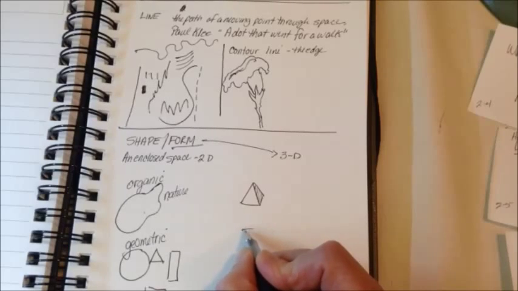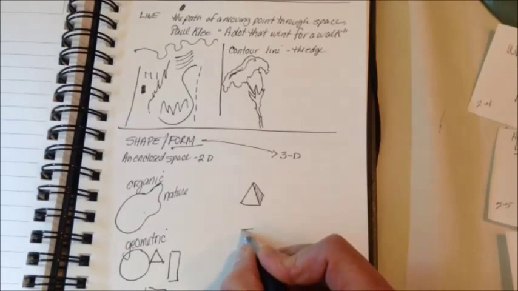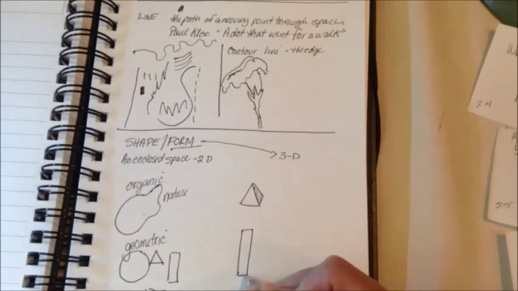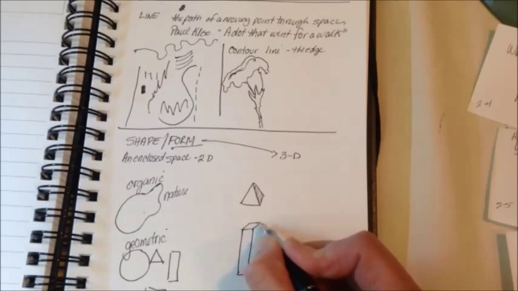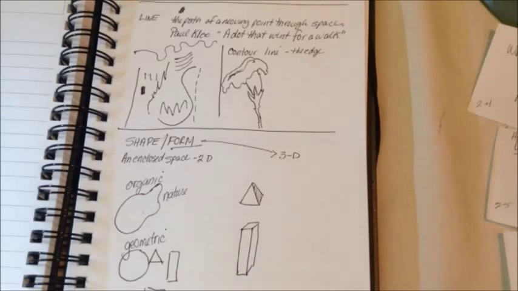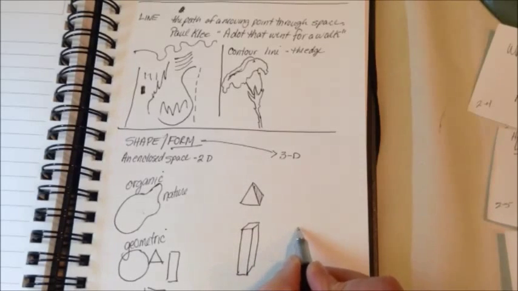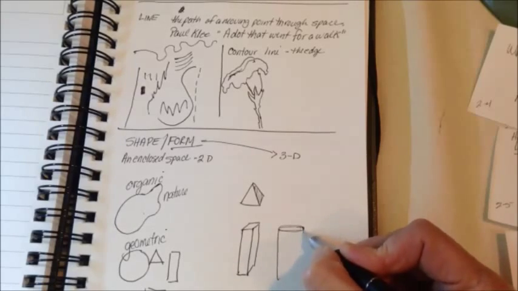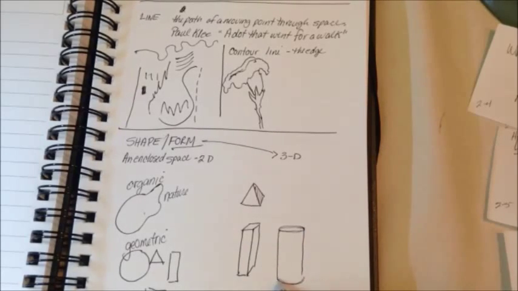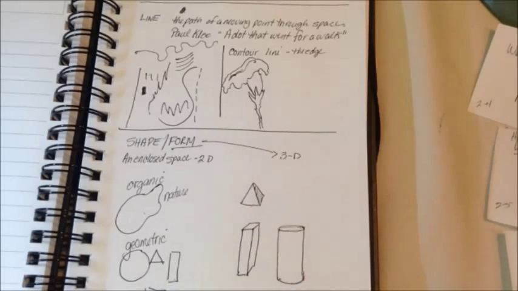If I want to make this guy appear to be three-dimensional, I make it look like a form. We're going to talk about that again in a minute on another education. So now it's a form. I can take, and we'll practice all these things later, can make a cylinder out of this as well. Okay, so there's forms and shapes. Shapes are two-dimensional, forms are three-dimensional.